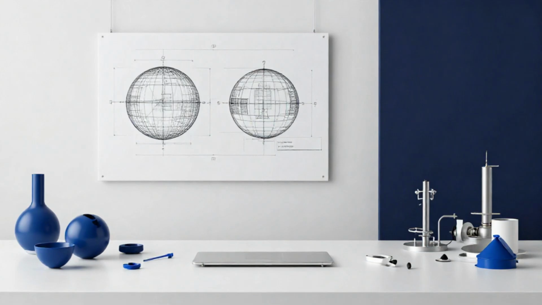One crucial tip: always double-check your unit consistency. Entering radius in centimeters while thinking in meters is a common error that produces wildly incorrect densities.